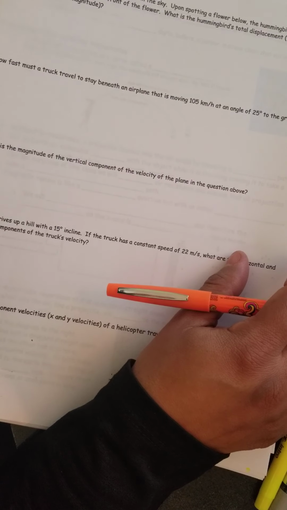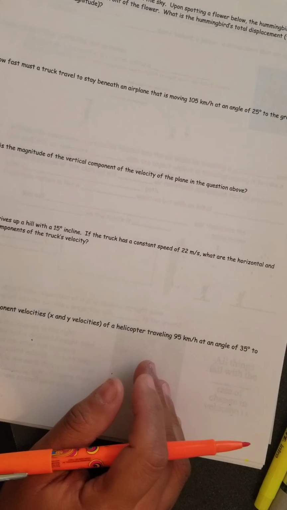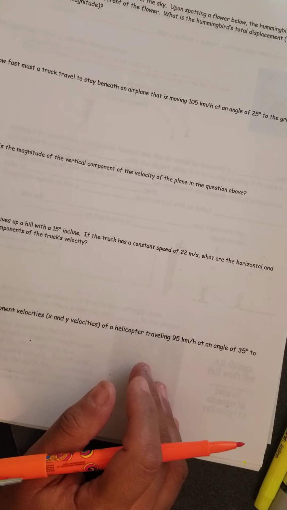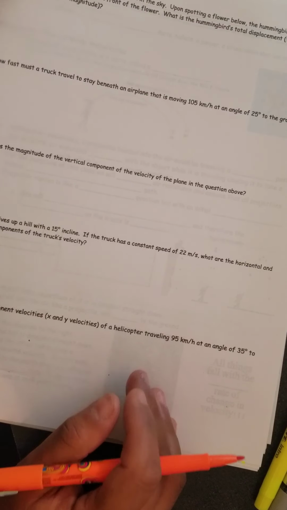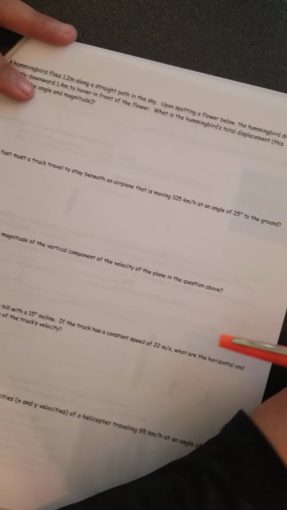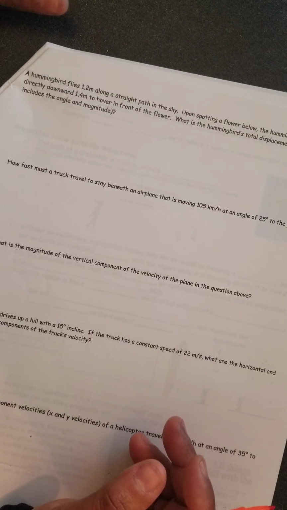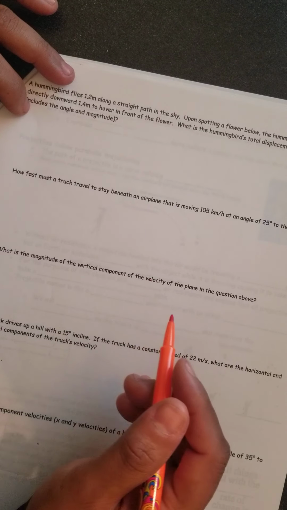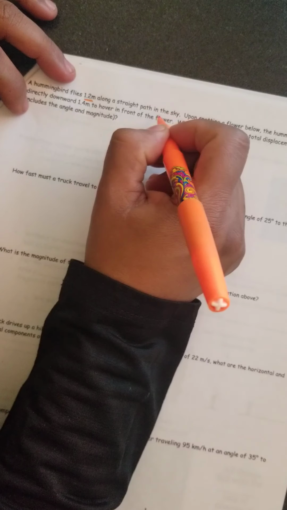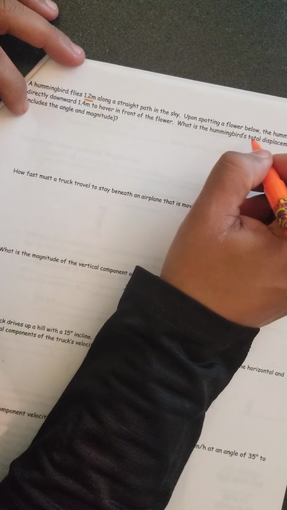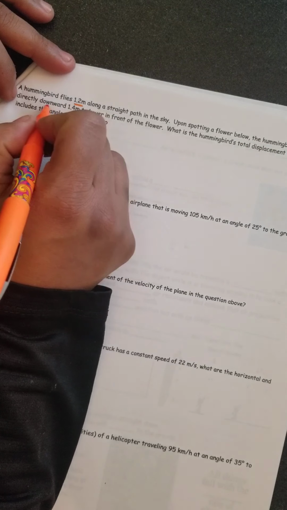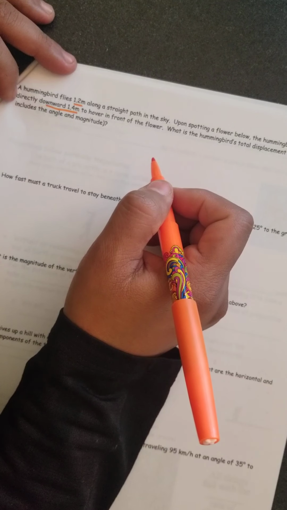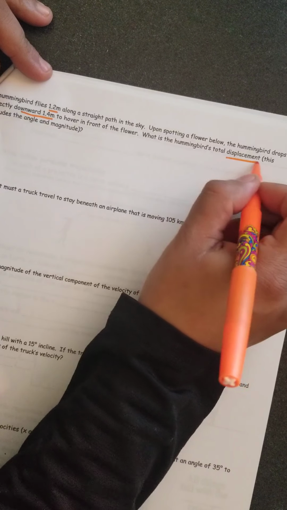Next part, we've got practice problems. Tons of practice problems. Because the only way we're going to get better is if we practice them over and over and over again. So let's look at a couple of them here, and then we can practice some as well in class. First one, a hummingbird. A hummingbird flies 1.2 meters along a straight path in the sky. Upon spotting a flower below, the hummingbird drops directly downward 1.4 meters to hover in front of the flower. What is the hummingbird's total displacement?